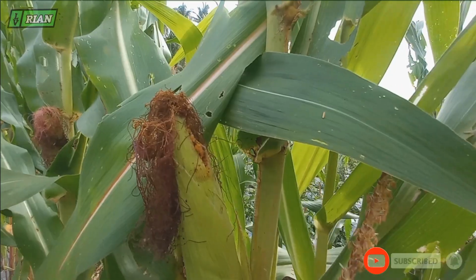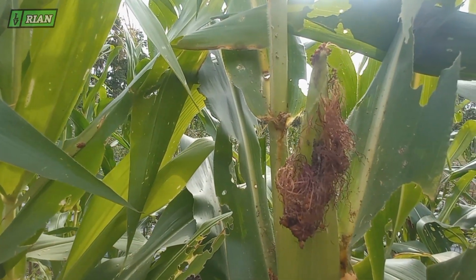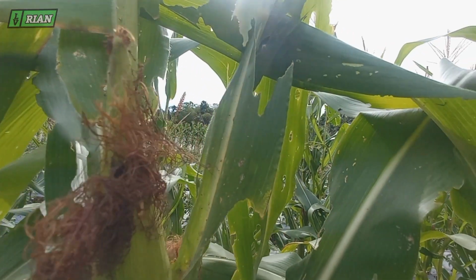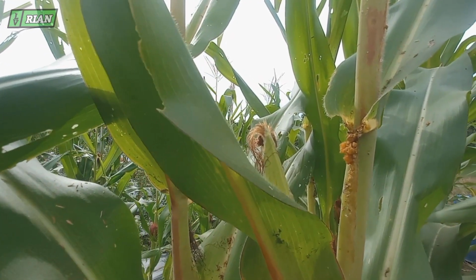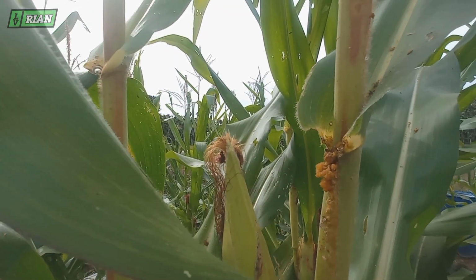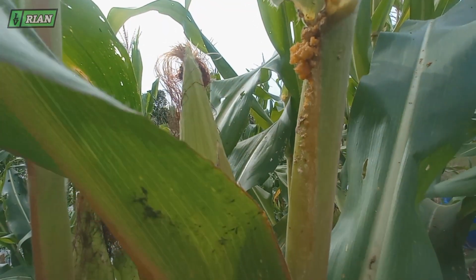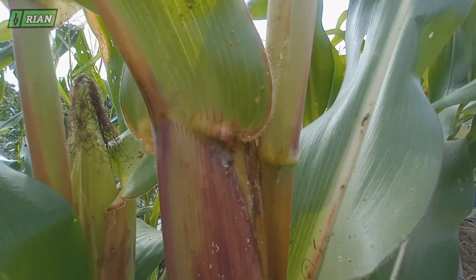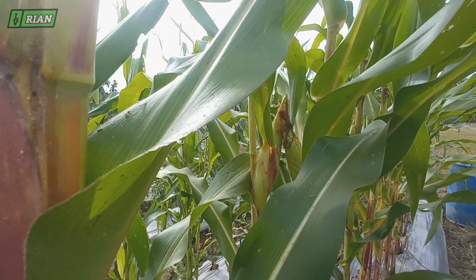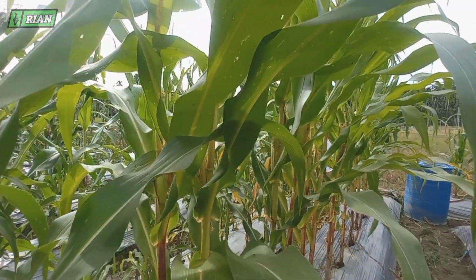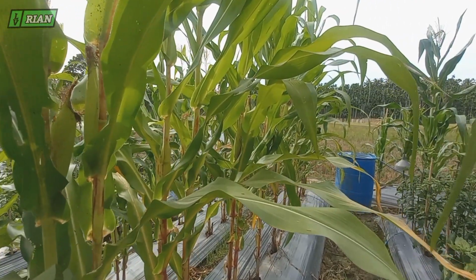Corn is a crop that plays a vital role in meeting human food needs. Corn is also widely used as a raw material for animal feed. This situation presents an opportunity for corn farmers to develop corn cultivation to increase corn production. One of the challenges faced in corn cultivation is the presence of plant pests, OPT. Currently, the pest that is starting to disrupt corn productivity is the fall armyworm, Spodoptera frugiperda.